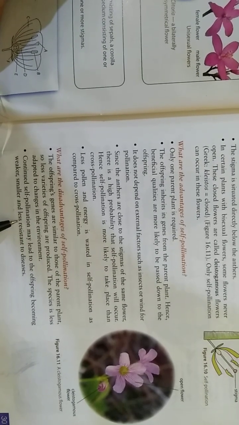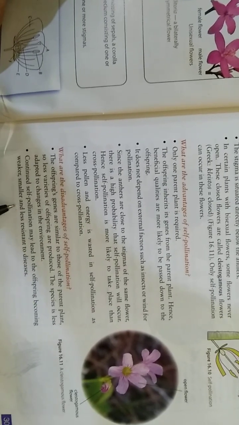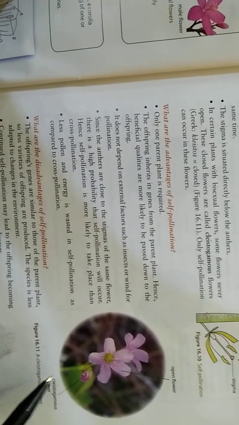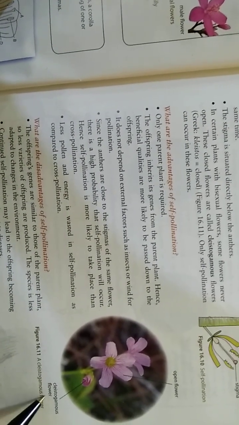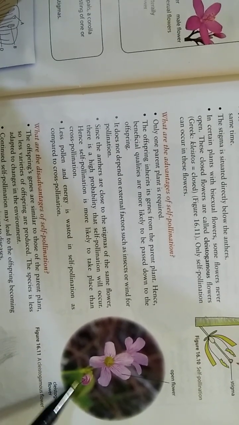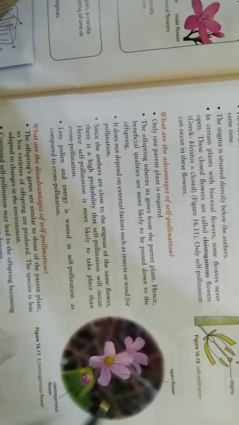Continued self-pollination may lead to offspring becoming weaker, smaller, and less resistant to disease. Cleistogamous flower: cleisto means closed, so open flower and closed flower.